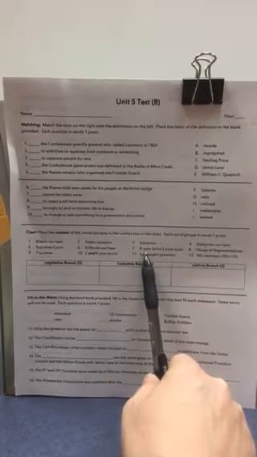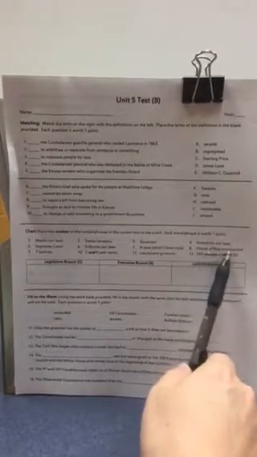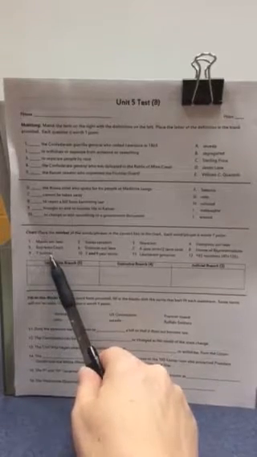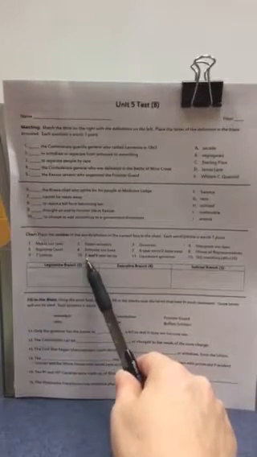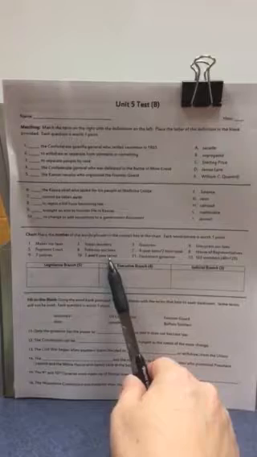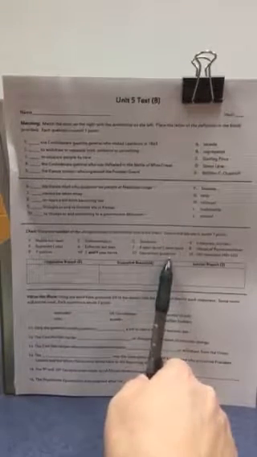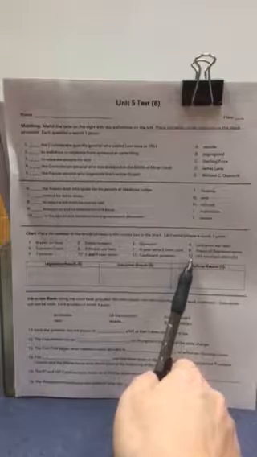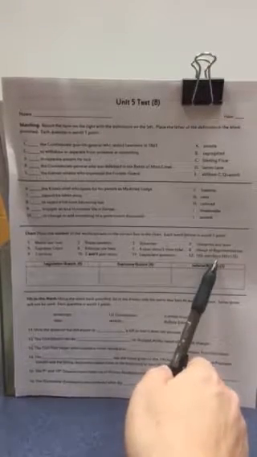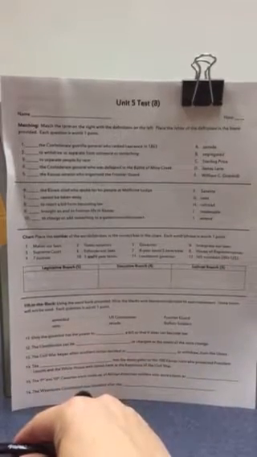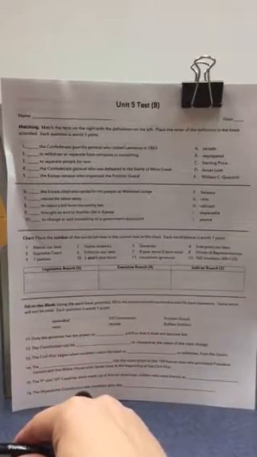Number 7, a 4-year term with a 2-term total. Number 8, House of Representatives. Number 9, 7 justices. Number 10, 2 and 4-year terms. Number 11, Lieutenant Governor. And number 12 has 165 members, 40 plus 125. Go ahead and pause and fill out your chart.